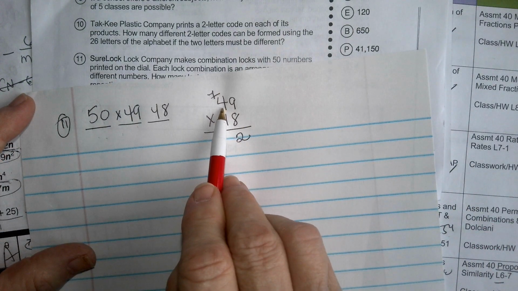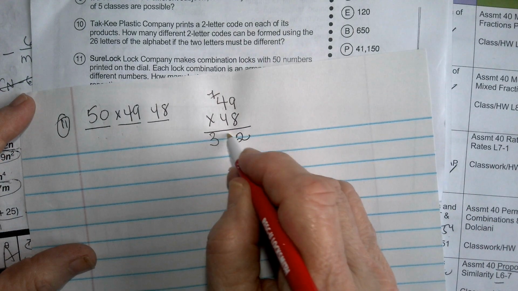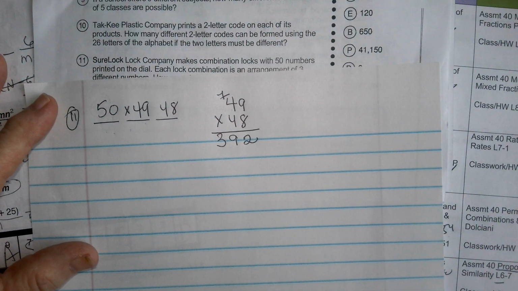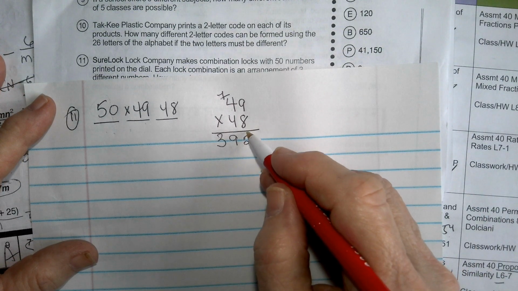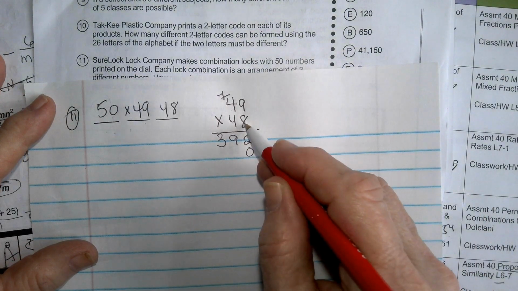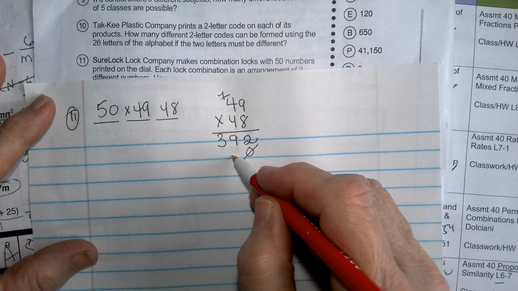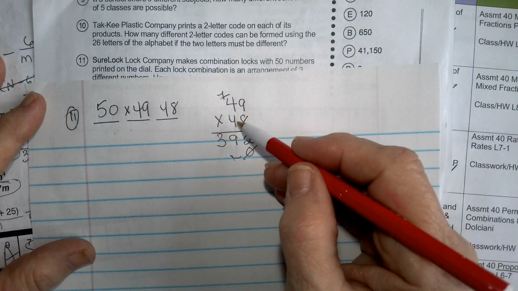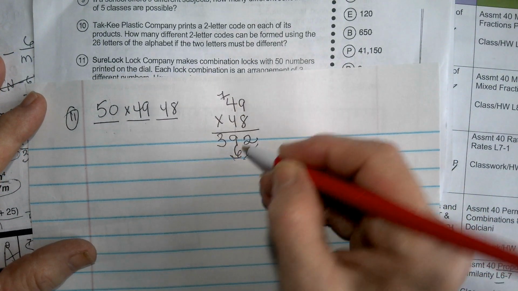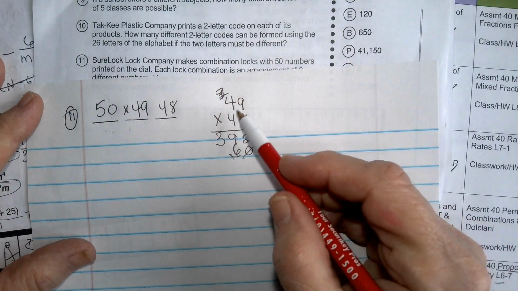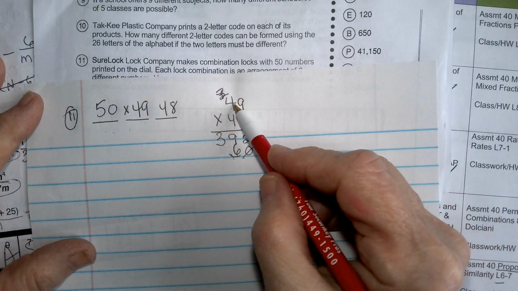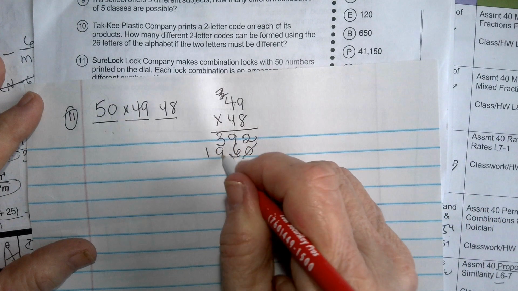That's going to be 392. And then some of you use placeholders. I'm done with the ones place. Now I'm going to start with the 4. 4 times 9 is 36. 4 times 4 is 16, 17, 18, 19.